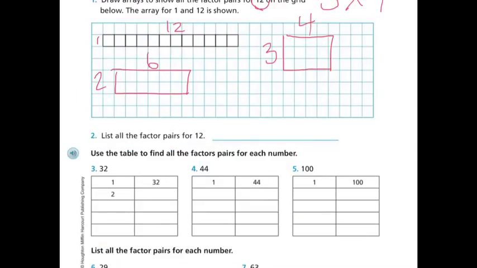So if I were to write out the factor pairs or list the factor pairs for 12, it would be 1, 12, 2, 6, 3, and 4. But we normally would like to list them in numerical order. That's the best way to do it. So if I were doing it, it would be 1, 2, 3, 4, 6, and 12. And we're talking about the pairs. 1 and 12 are a pair, 2 and 6 are a pair, and 3 and 4 are a pair.